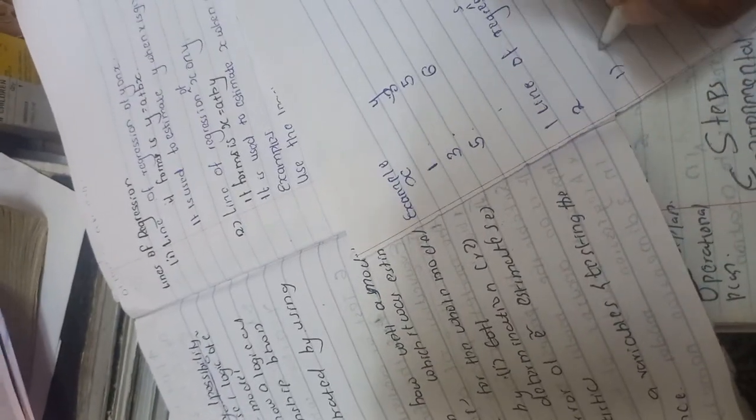You're going to start with number 1, the y on x, which is y is equals to a plus bx, and then x on y, which is x is equals to a plus by.